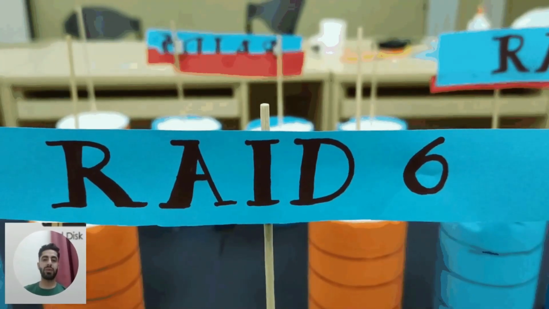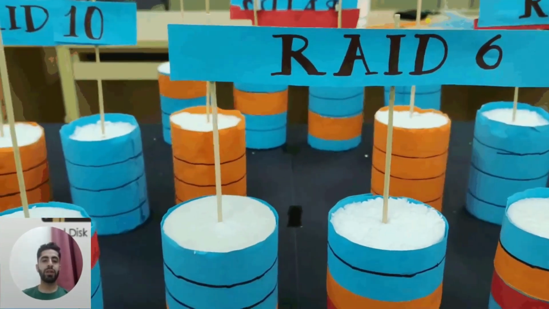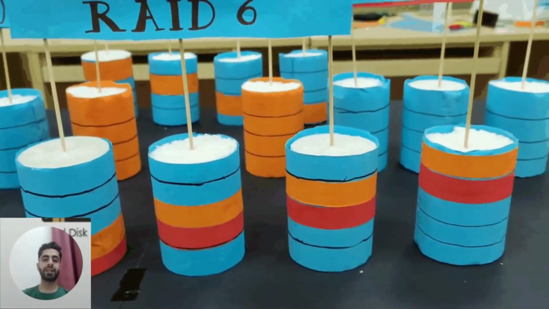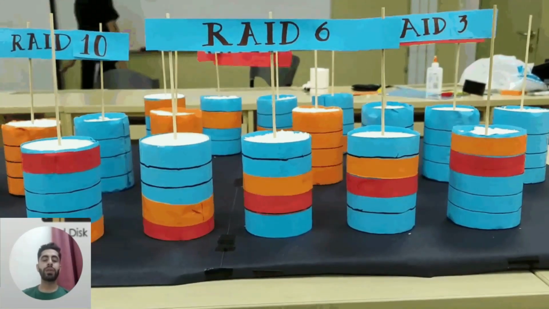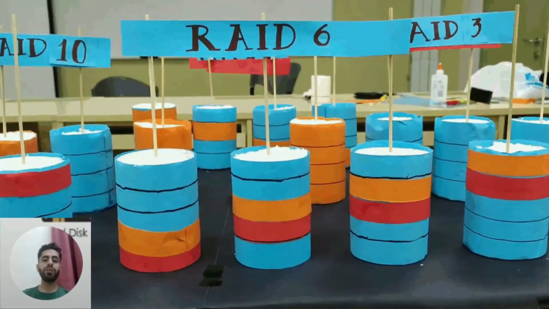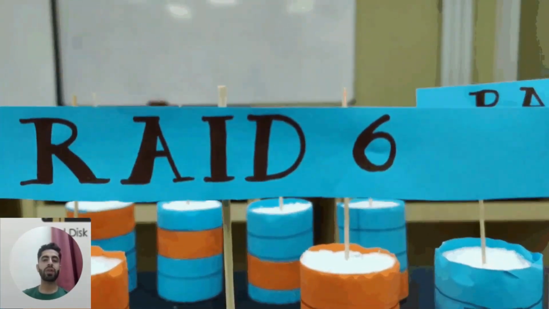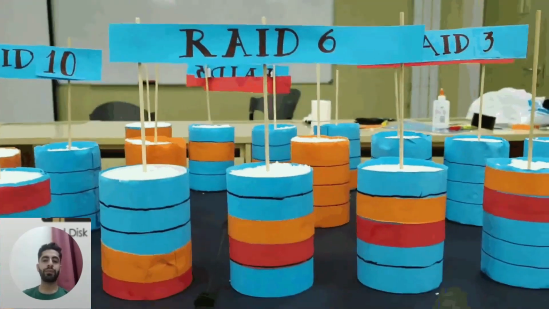Now I'm going to talk about redundant array of independent disks level 6, or RAID 6. RAID 6 is very similar to RAID 5. It uses the same concepts of data striping and data parity across all the disks. However, there are some differences between the two.